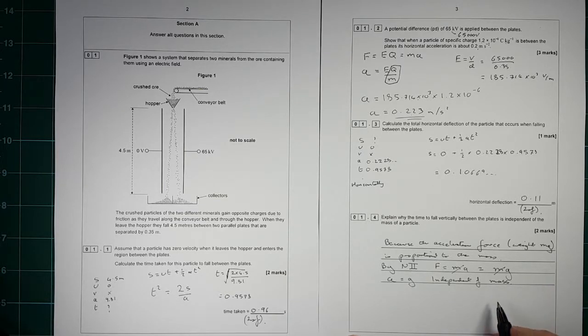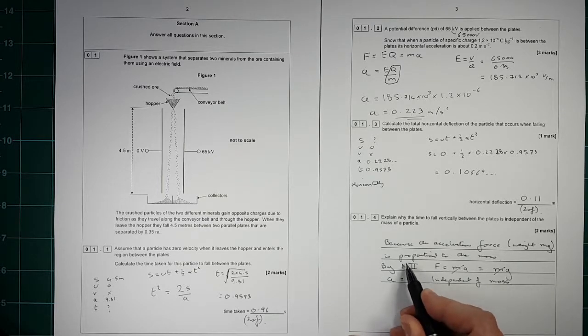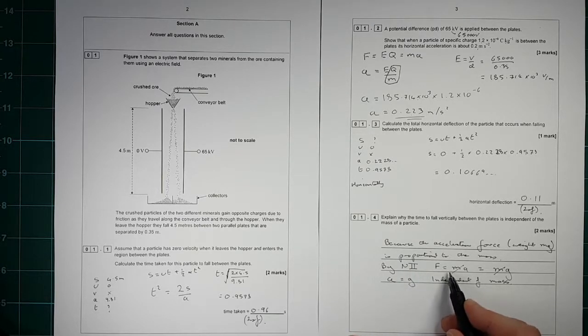Okay, so what I think you need to do to answer this question is you need to invoke Newton's second law there. You need to show this piece of working here, and then you need to state what that means, so it's independent of mass. Okay.